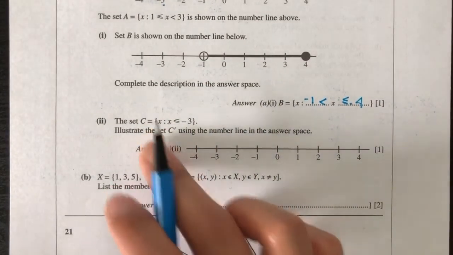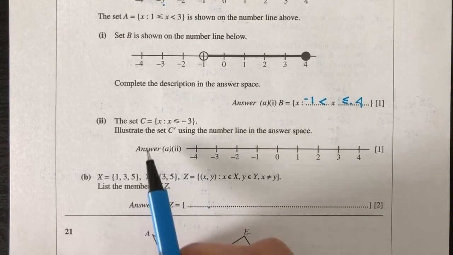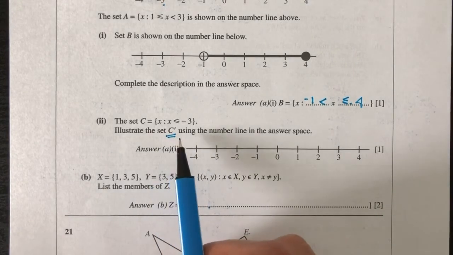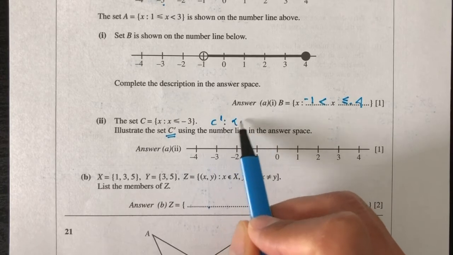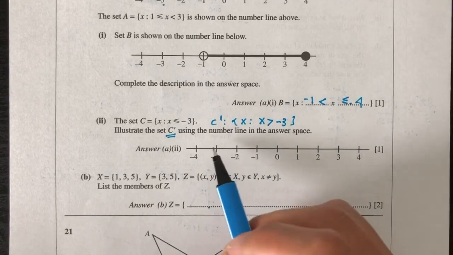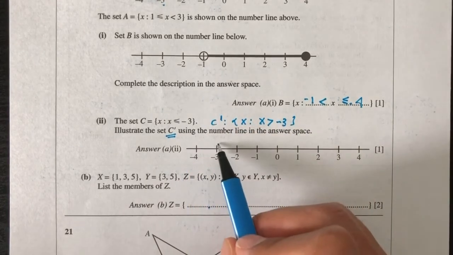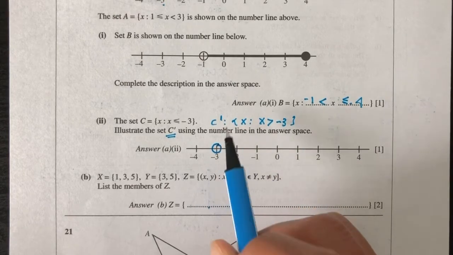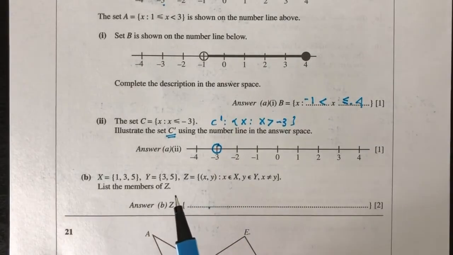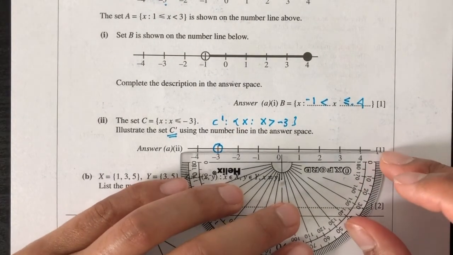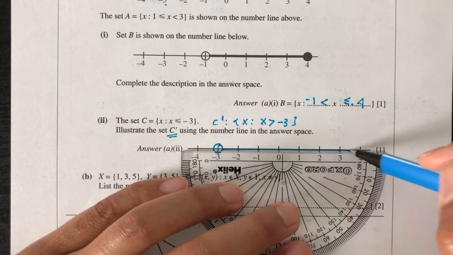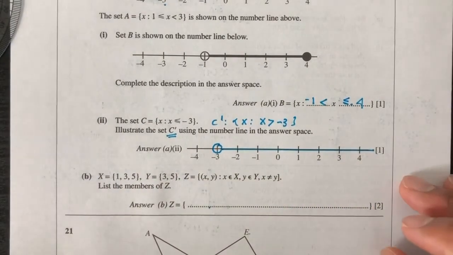Now for set C, we have this one. So C is anything less than or equal to 3. You have to draw this, I think. So let's do that. Illustrate the set C prime. So C prime will be what? C prime will be the inverse of this one. It will be x more than minus 3. So minus 3 is here. You will do this, not including that one, and then going all the way up. So let's just draw this line. Keep going up until the set ends.